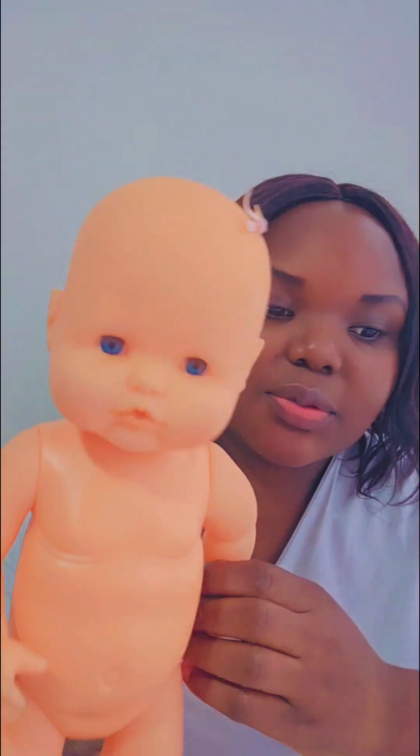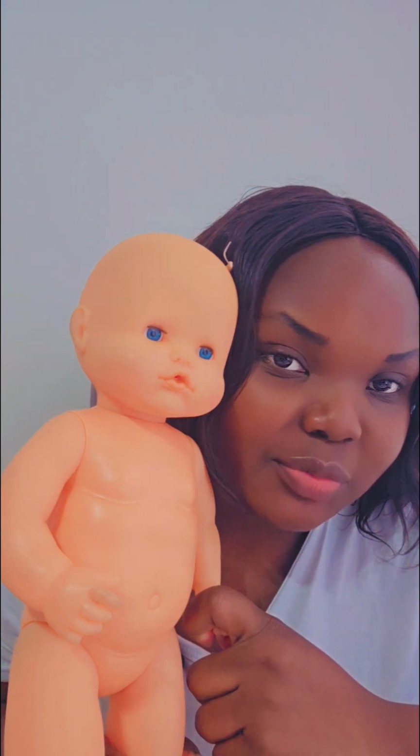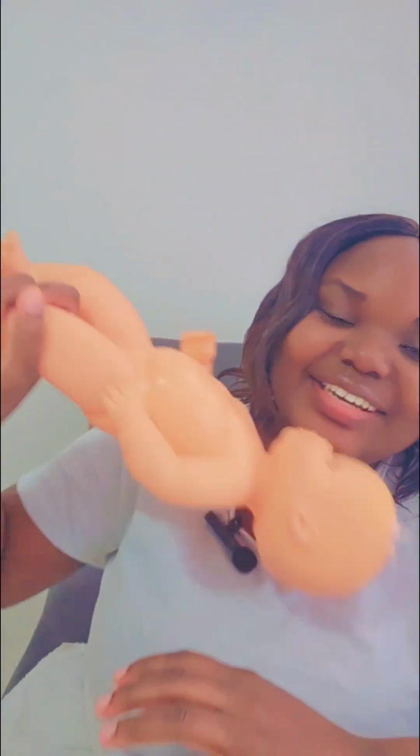Still on the eyes, there are no signs of jaundice since the sclera is not yellow. I mentioned that already and I'm repeating it. My baby's eyes are fine. Okay, now let's go to the nose.